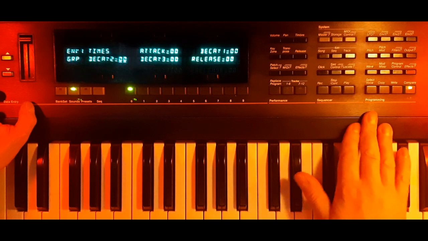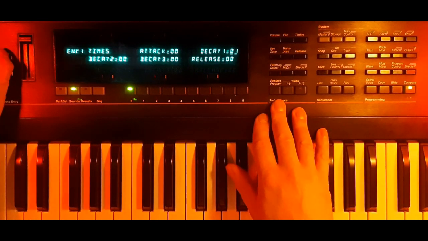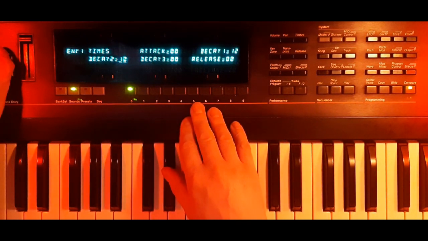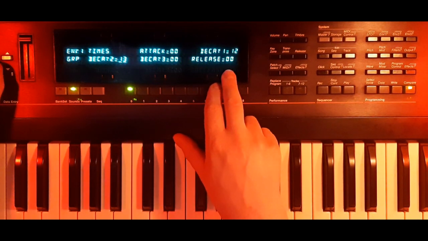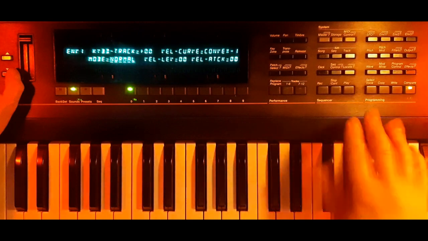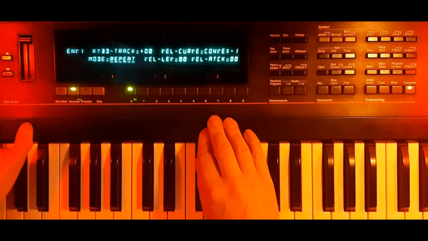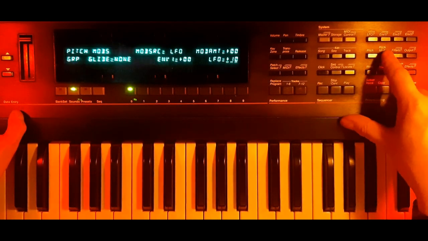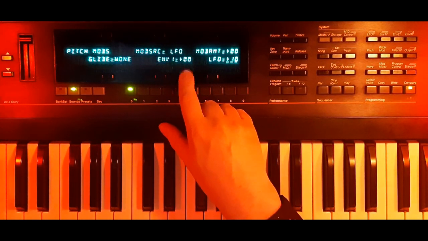Press envelope 1 and set the times to attack time 0, decay 1 to 12, decay 2 to 13, decay 3 to 0, and the release to 0. Now press envelope 1 and set the envelope mode to repeat. Next, press pitch modulation, and we will have envelope 1 modulate the pitch with a value of -4.